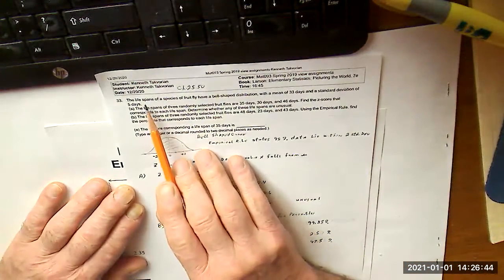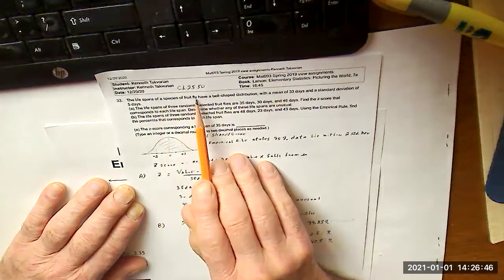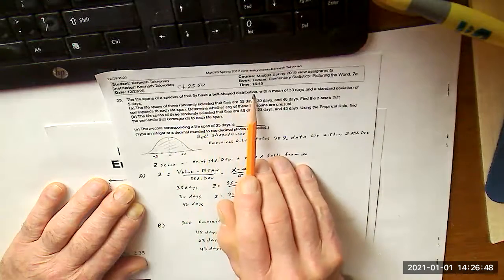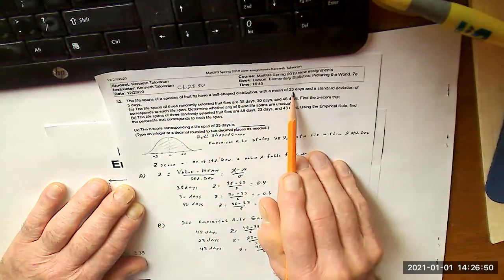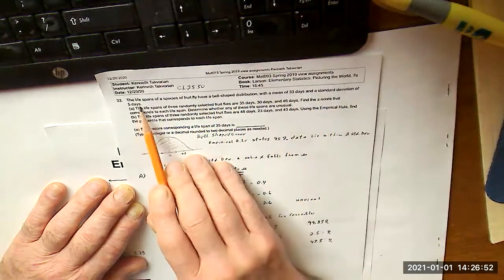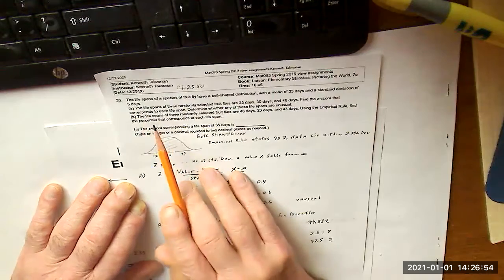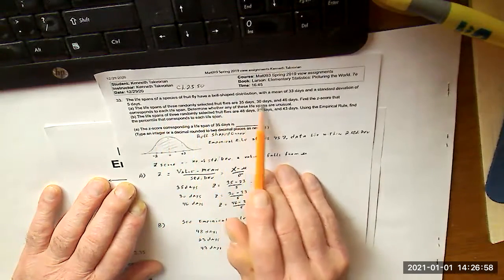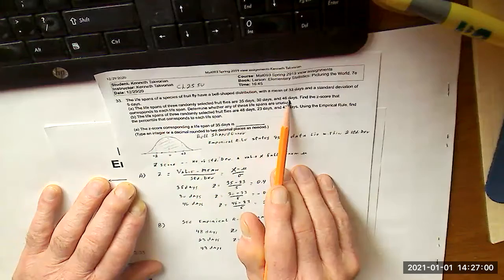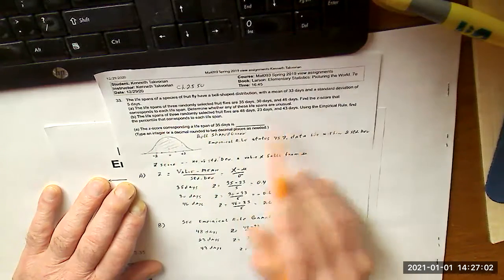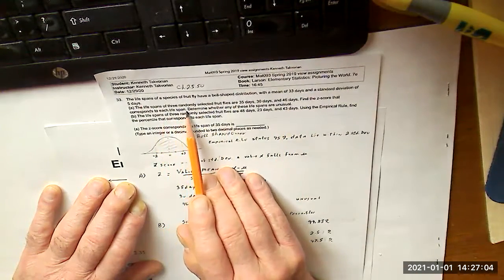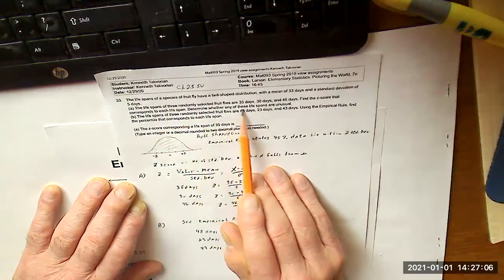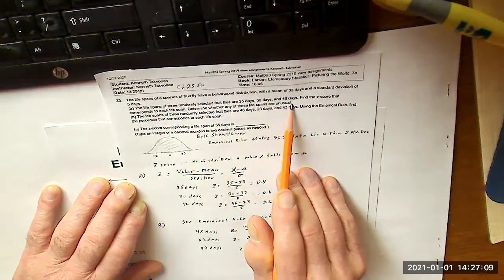Well, the problem says the lifespans of a species of fruit fly have a bell-shaped distribution. We have a mean of 33 and a standard deviation of 5 days. The lifespans of 3 randomly selected fruit flies are 35, 30, and 46 days. Find the z-scores that correspond to each lifespan and determine whether any of these lifespans are unusual.